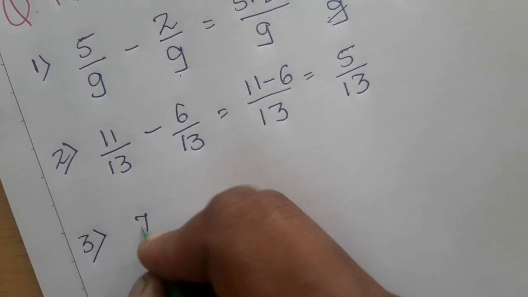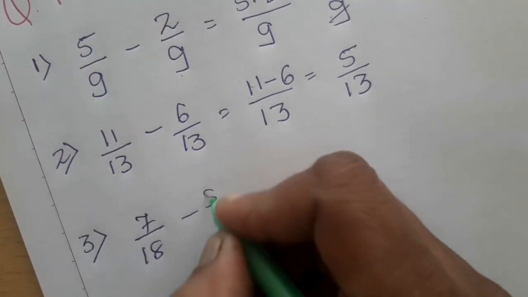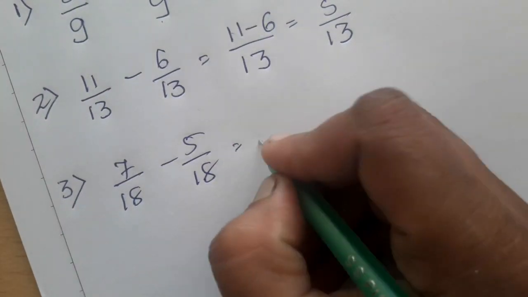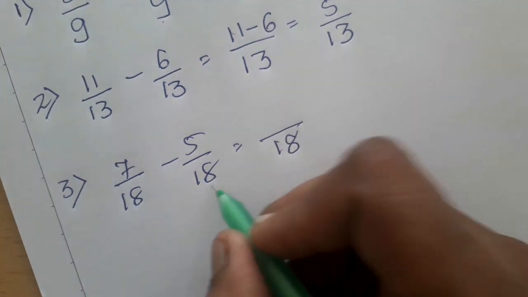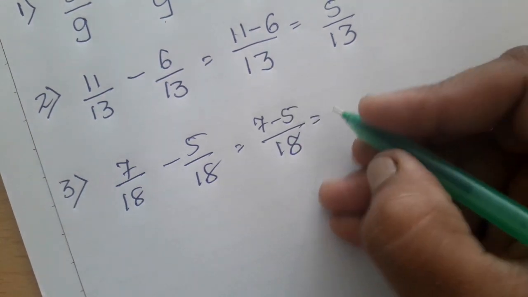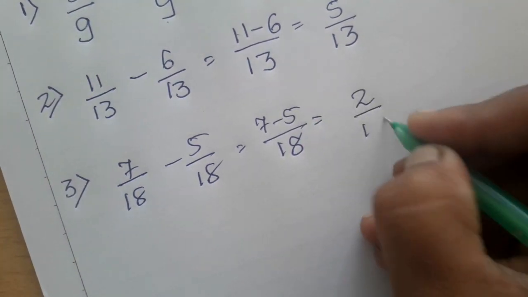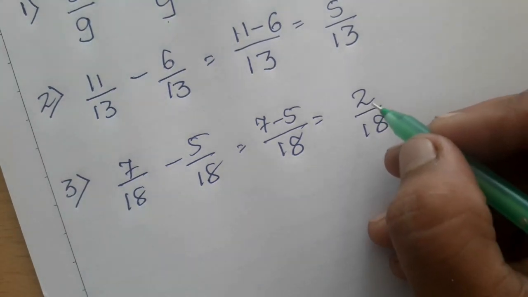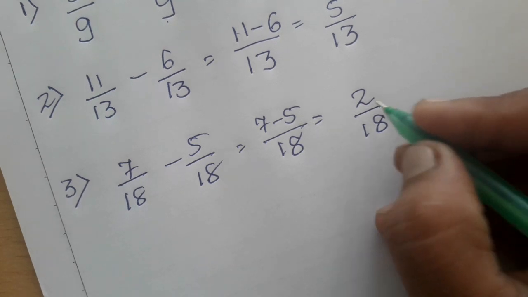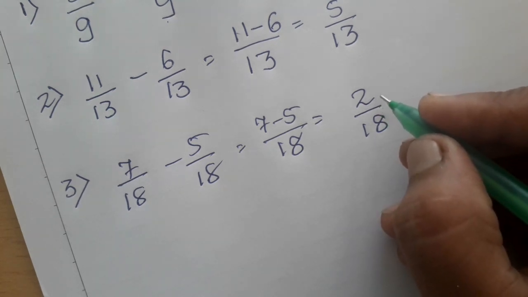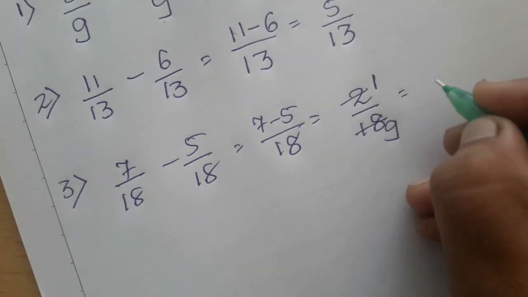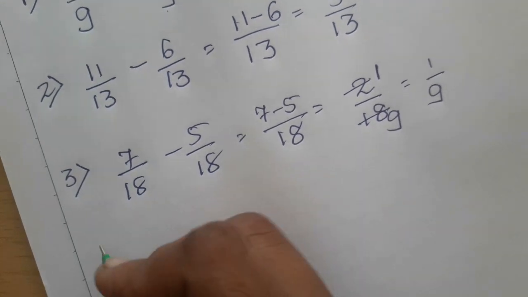Okay. Now let me write one more example. Say I am writing 7 upon 18 minus 5 upon 18. So here also you can see the denominator is same, that is they are like fractions. So 18 remains same, and now what is the numerator? 7 minus 5. So 7 minus 5 is 2 upon 18, and you have a chance to reduce it. Both have 2 as a common factor. So 2 1s are 2 and 2 9s are 18. So 1 upon 9 will be your final answer.